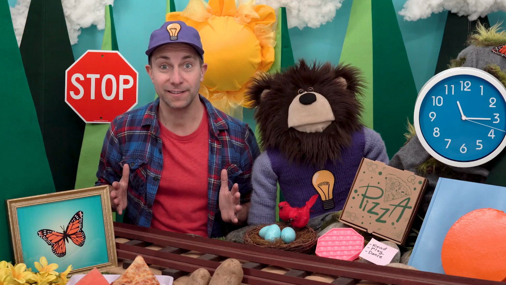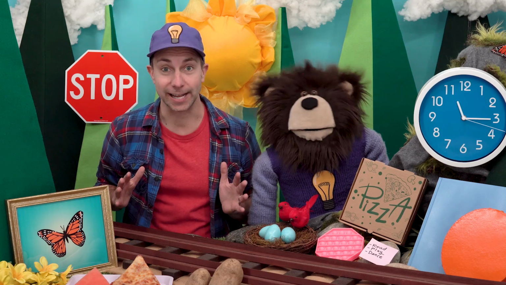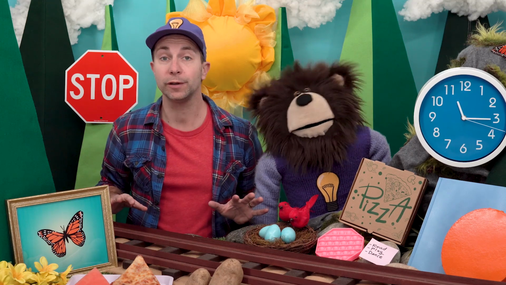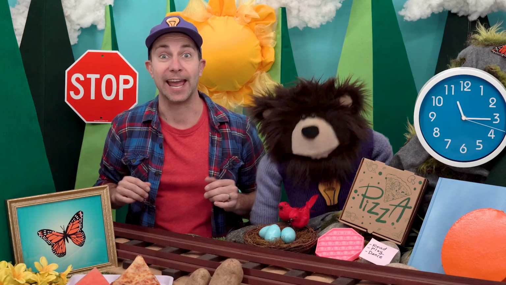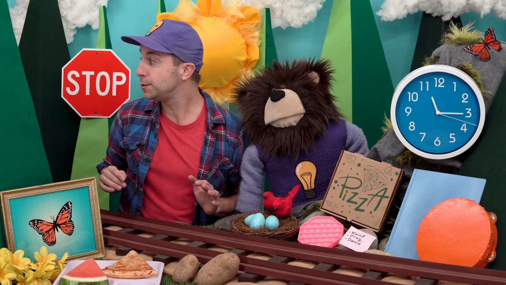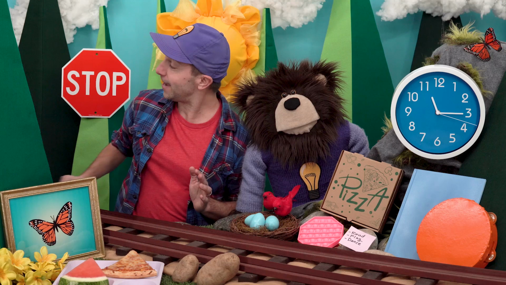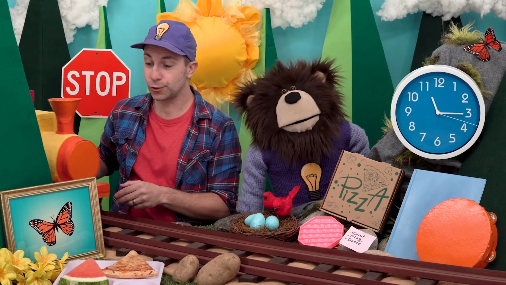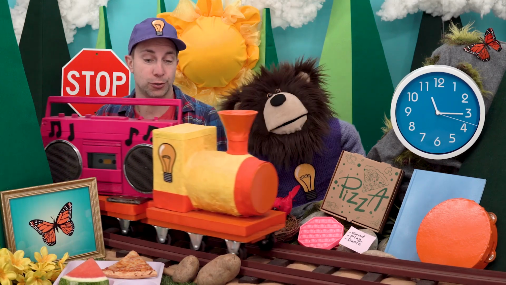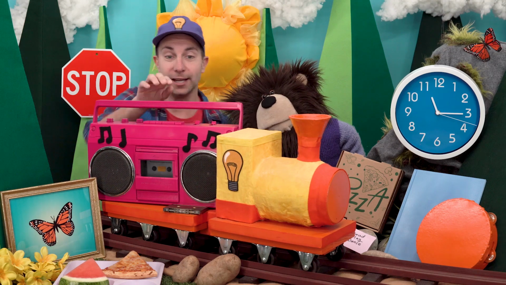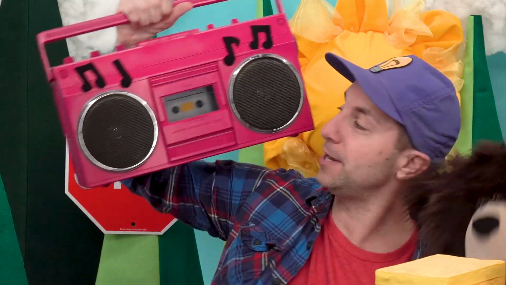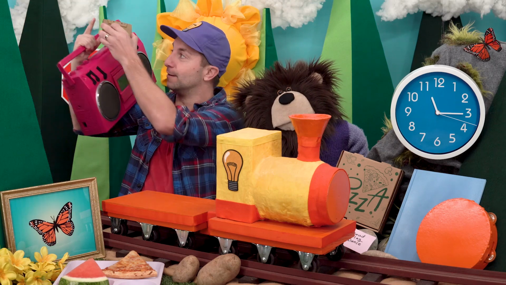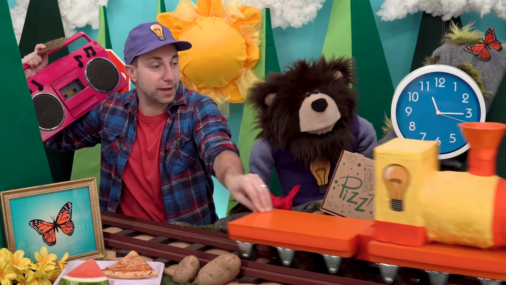Do you know what time it is? It's time to dance. This is where we stop what we are doing, stand up, and dance. You can do whatever dance move you feel like doing. Do you hear that? It's the idea train. And look, it's Pinky the Boombox. Hi, Pinky the Boombox. All right. Thank you, idea train.